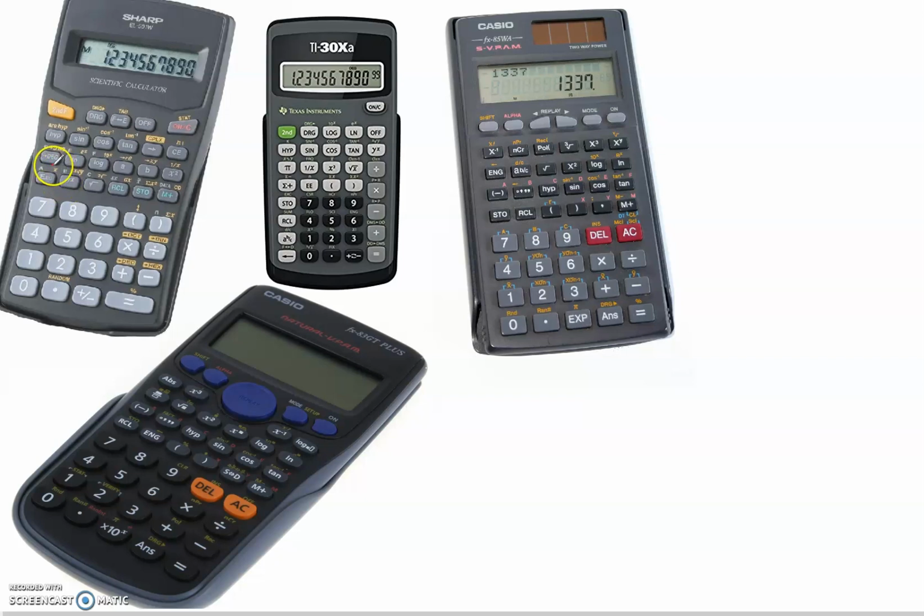For example, on this calculator, it's right there. On this calculator, the TI, it's the double capital E. Here's the EXP down here. This one's actually got the times 10 to the X type button down there. Those are the buttons that you'd want to be using for scientific notation.